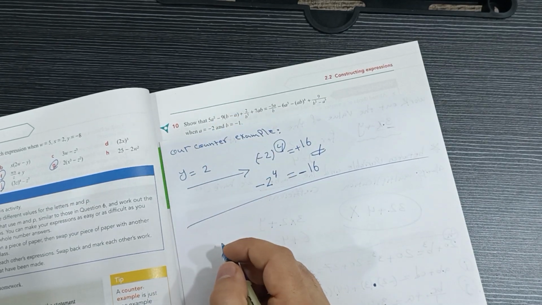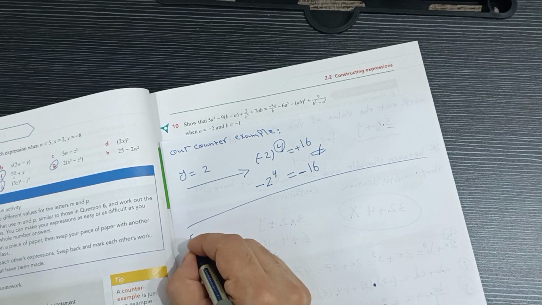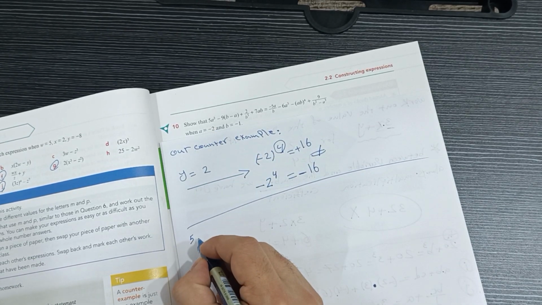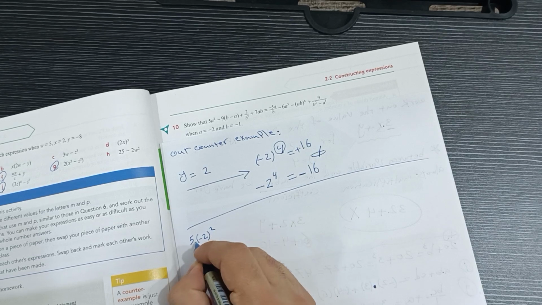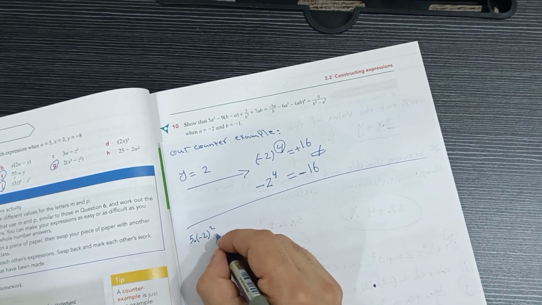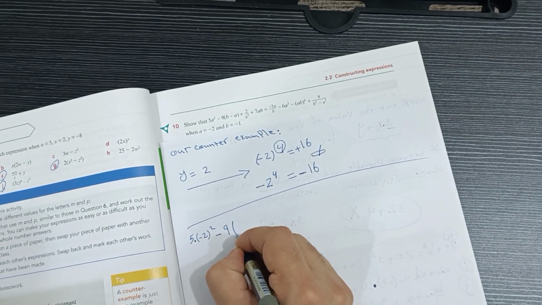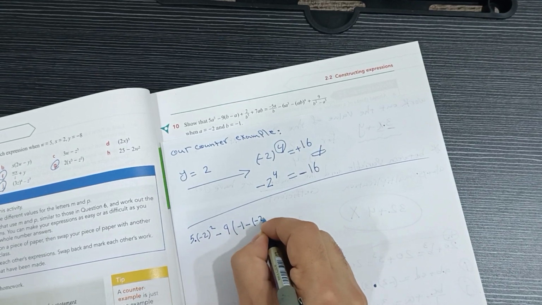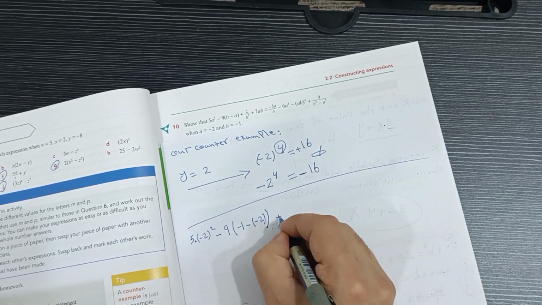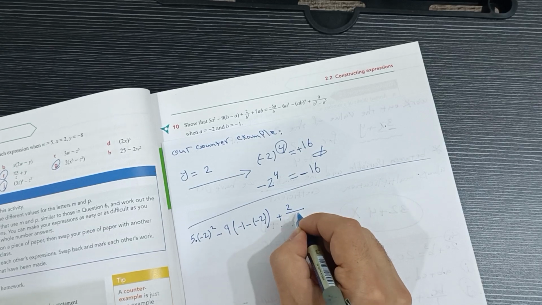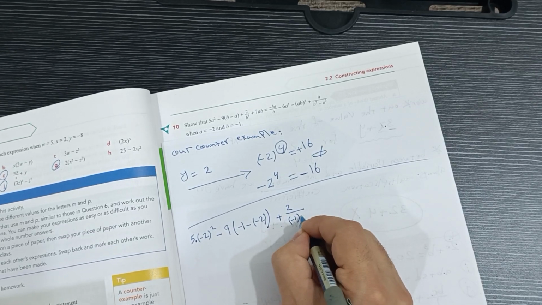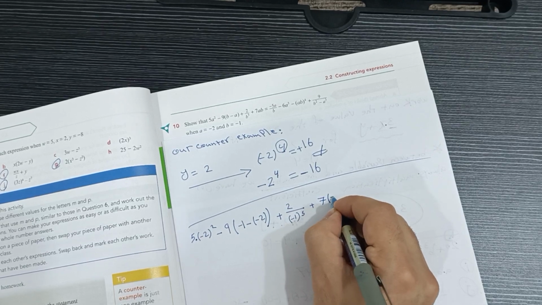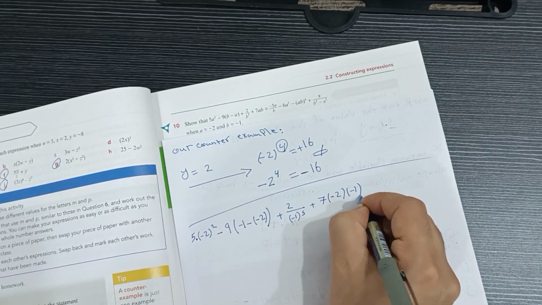So 5a square, a is -2, so -2 square, between them there is multiplication, guys, minus 9 times b is -1 minus -2 plus 2 over b is -1, all powered by 5, and plus 7 times -2 times -1.